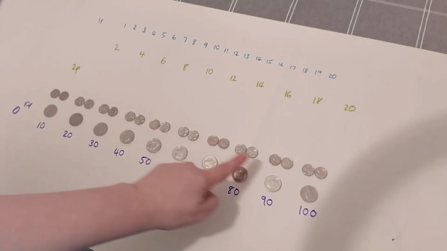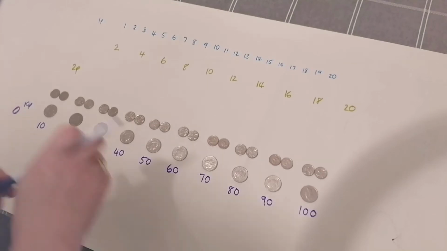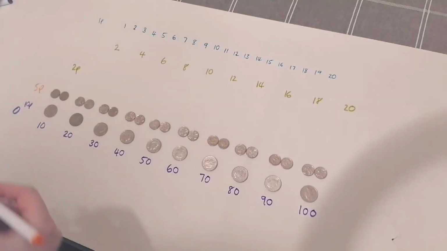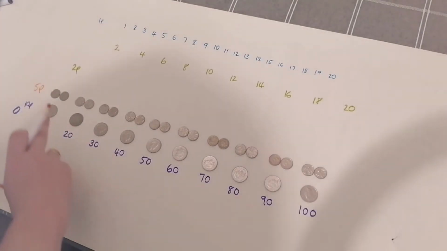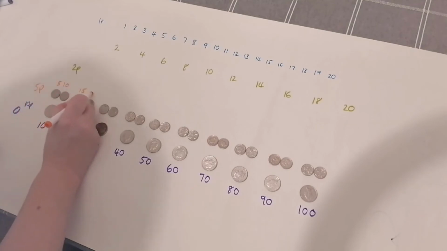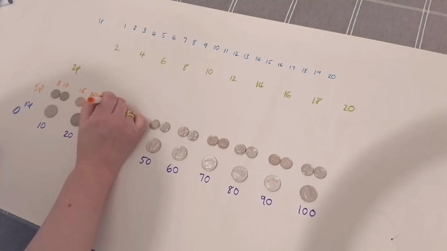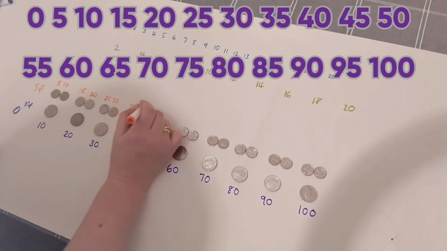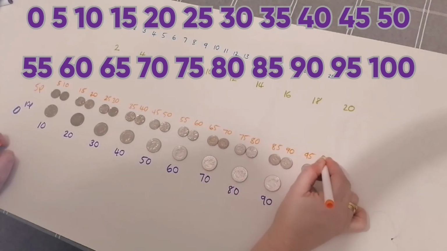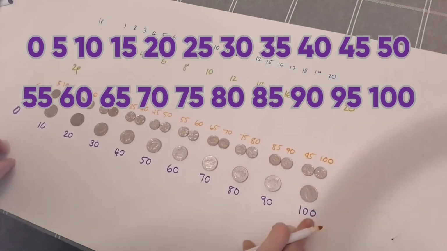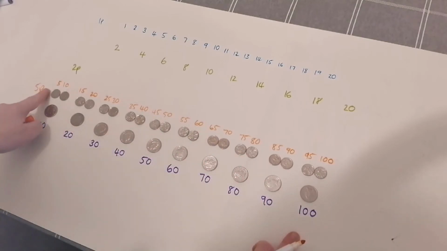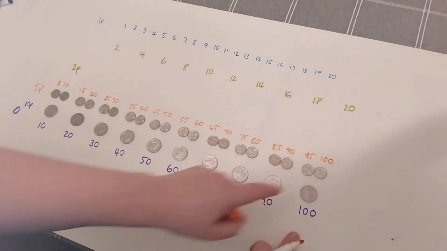Fantastic. Now, remember we said about the 5p coins at the top, starting at 0. Let's change the colour. 5p coins. Can we see the orange? Hopefully okay. We're going to count in fives. 5, 10, 15, 20, 25, 30, 35, 40, 95, 100. Now we've got to 100 again, so we've counted from 0 to 100 in tens, and we've also counted in fives from 0 to 100 as well.